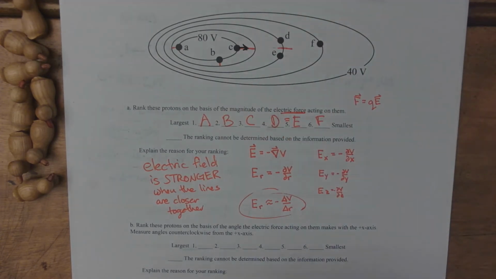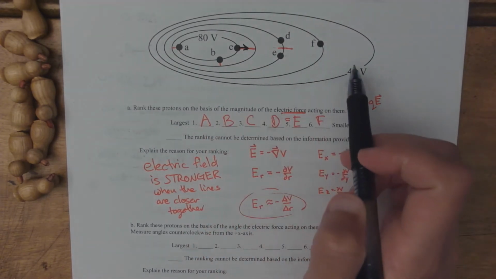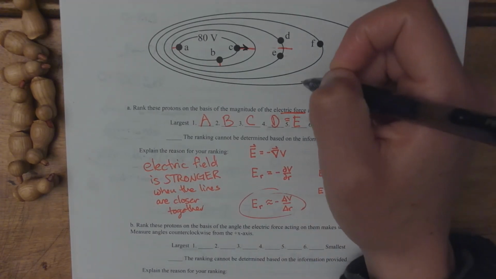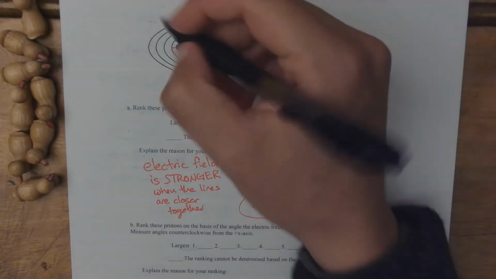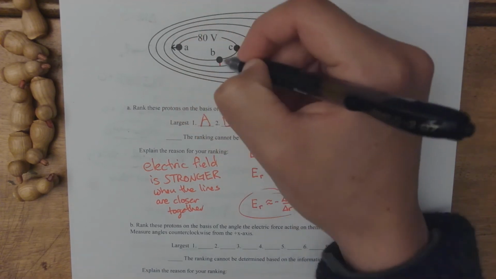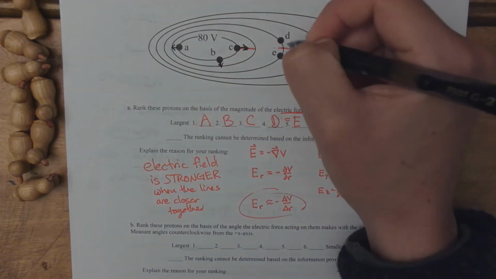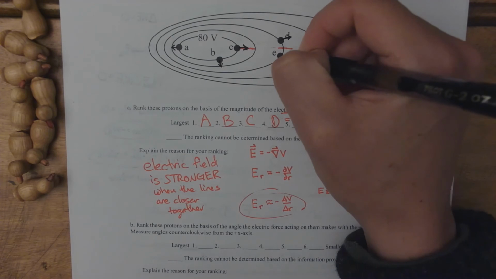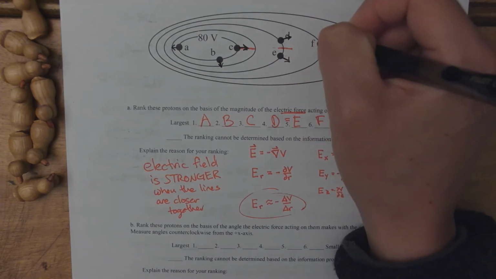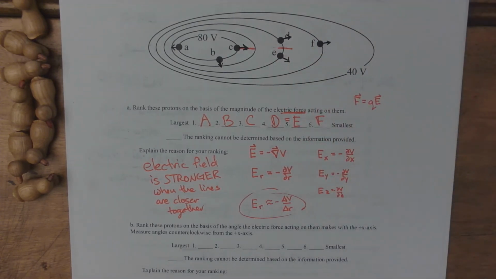And remember, the field points from higher potential to lower potential, and the field lines are perpendicular to the equal potential lines. So if I draw the field lines, they'd be perpendicular. There we go.